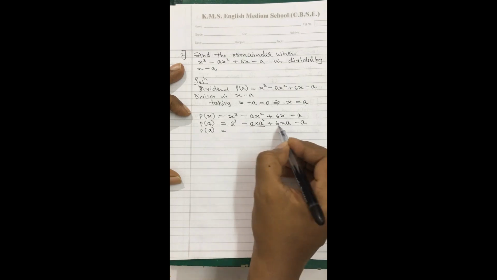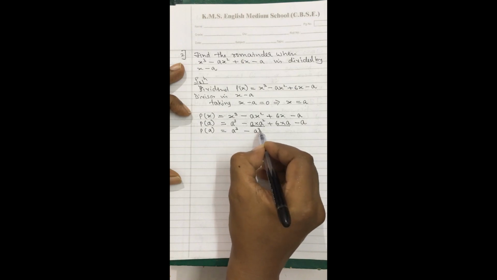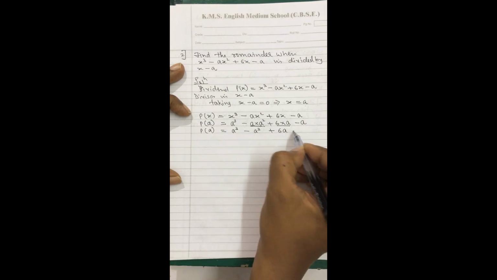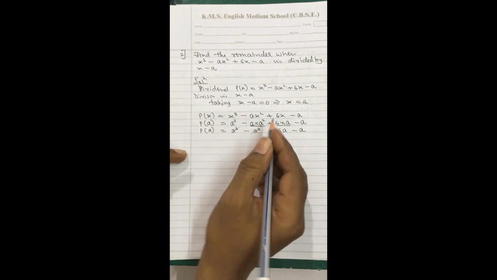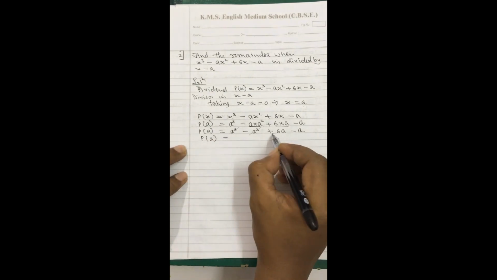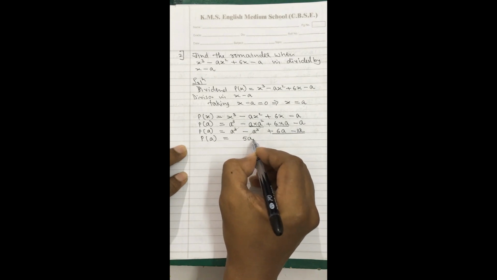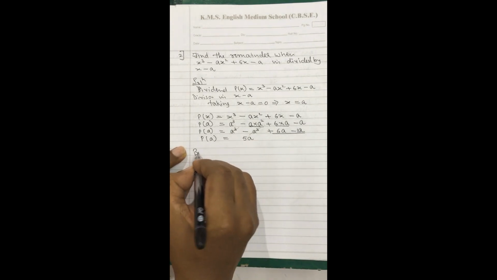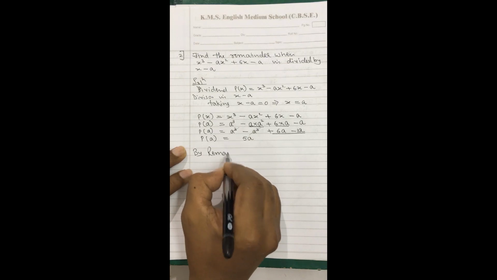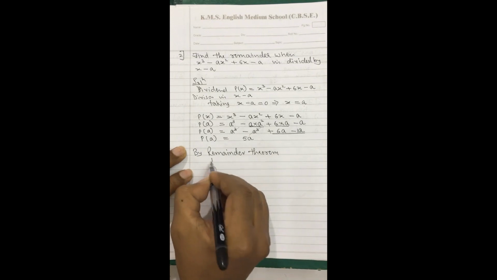Now I will go on multiplying. What do I get? A cube minus, this will be a into a square also, a cube, plus 6a minus a. Now if you will see this a cube minus a cube, this will get cancelled. So what stays back is p of a. This I can solve, 6a minus a, they are like terms, plus minus minus, they will subtract, 6 minus, when nothing is there, 1 is there, 6 minus 1 is 5a. This is the remainder by remainder theorem.